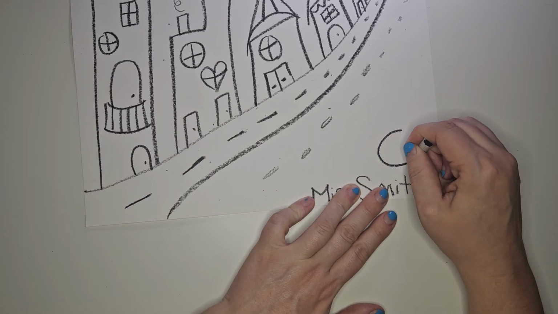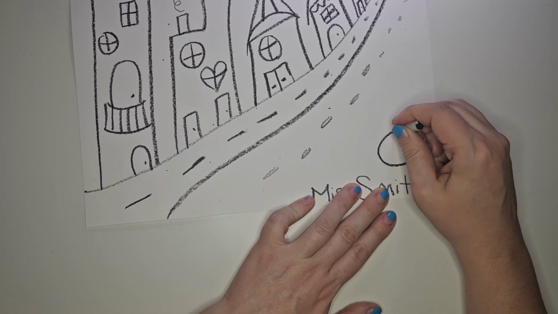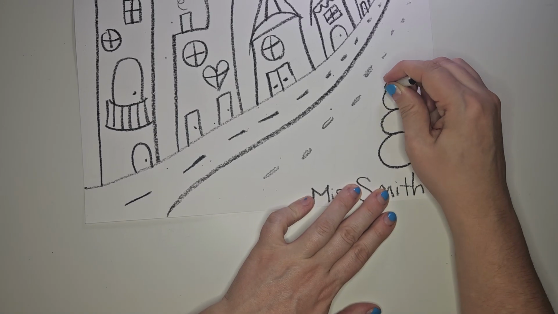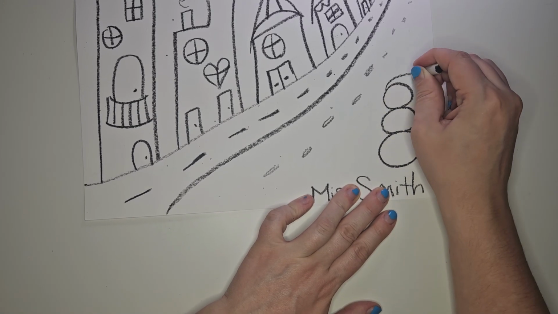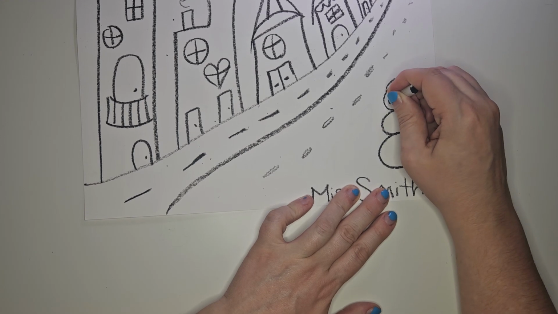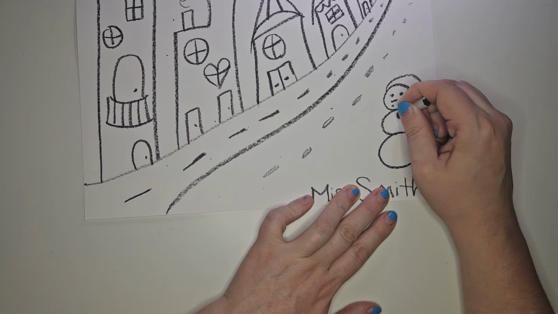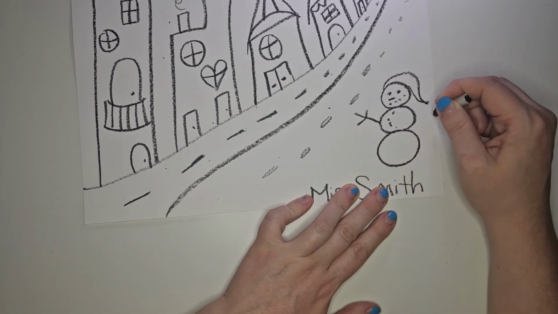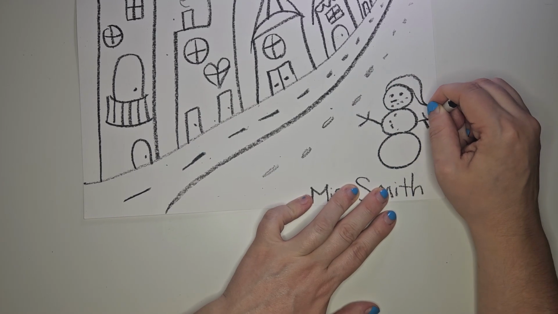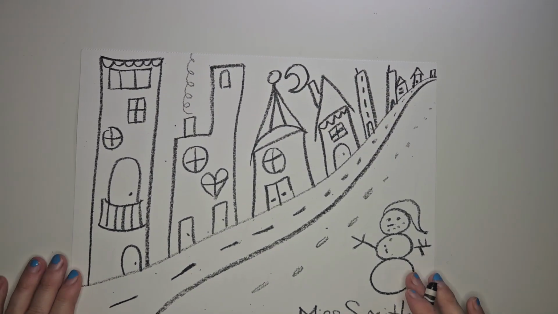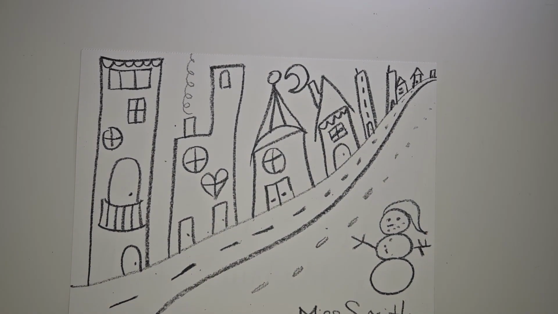And I'm going to do a winter picture. I usually teach this to my first graders in the winter. Put a little snowman here. We'll give him a floppity hat. Little details. The details. Perfect. Okay. Now, you could color this with crayon.